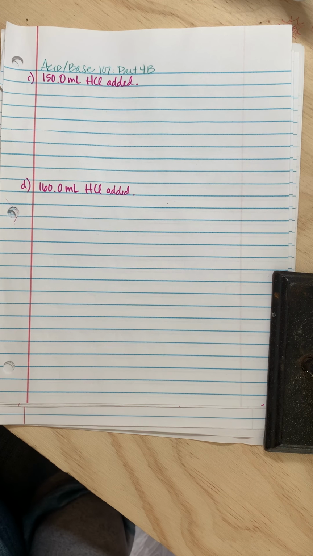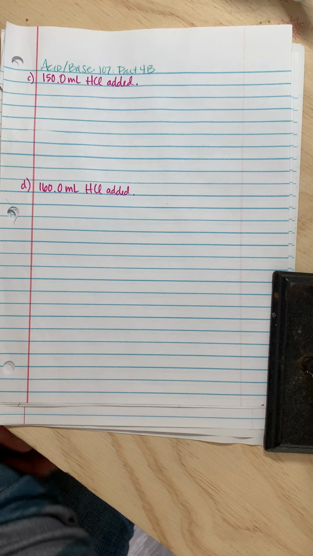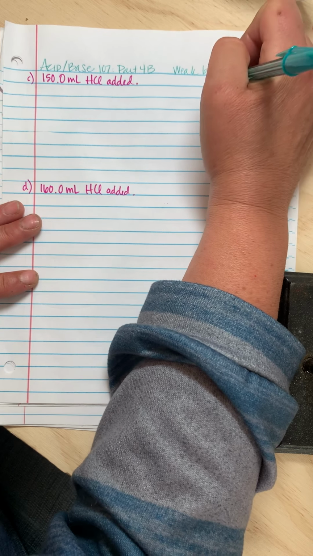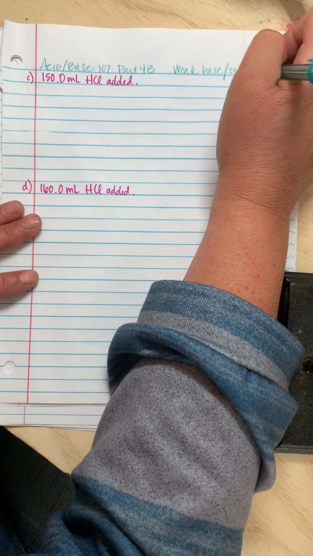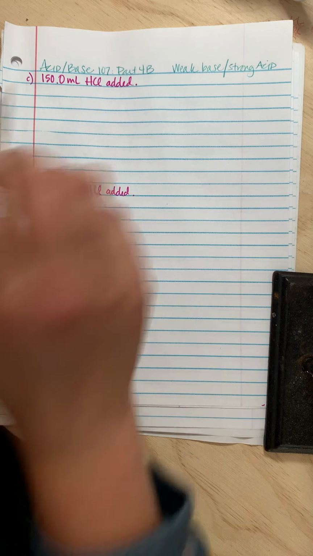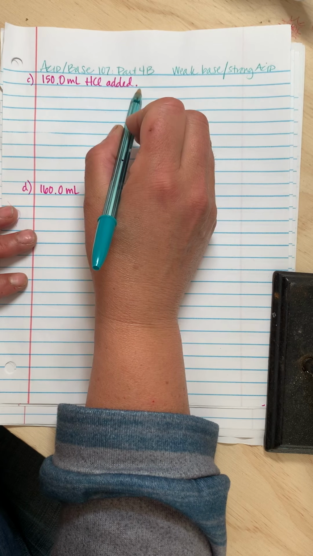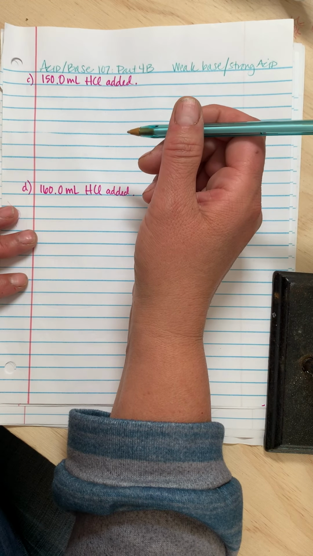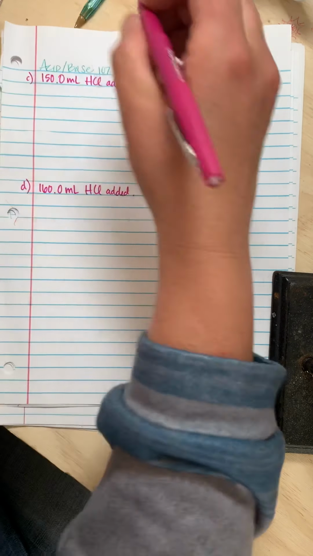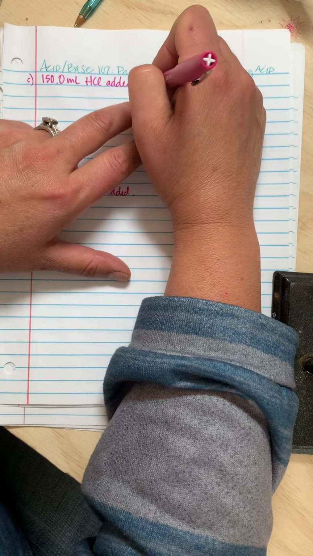Hi guys, this is Acid Base 107 Part 4B, and what we're doing are the last two types of calculations for a weak base, strong acid titration. We are here at 150 milliliters of HCl added, and we want to notice that this is the equivalence point.